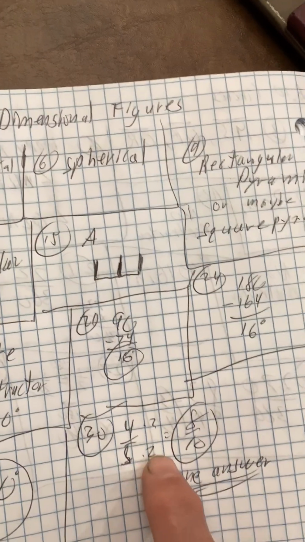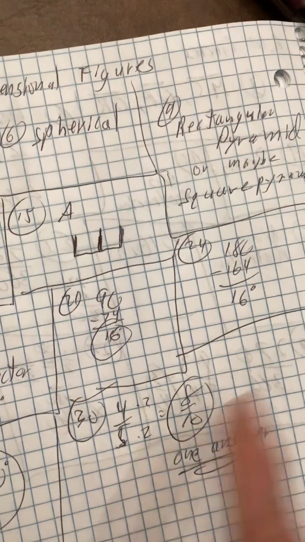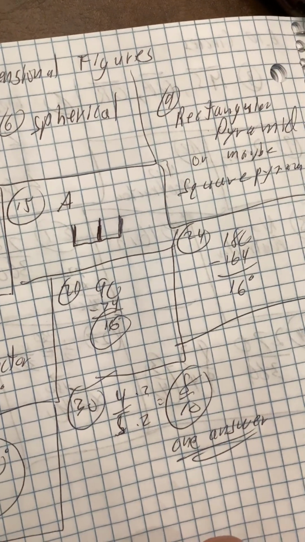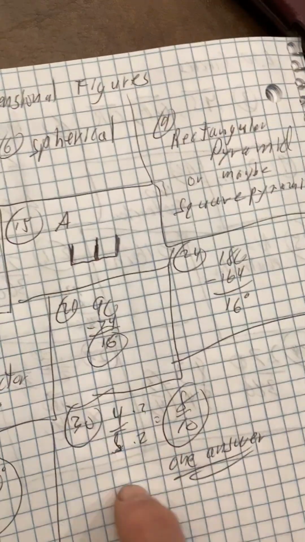Rename 4/5 to a higher term. Well, I'm just going to multiply each of them by 2. That would be 8/10. That's one answer. You could have all kinds of answers. Multiply them both by 3, that would be 12 over 15. Multiply them both by 10, that'd be 40 out of 50.